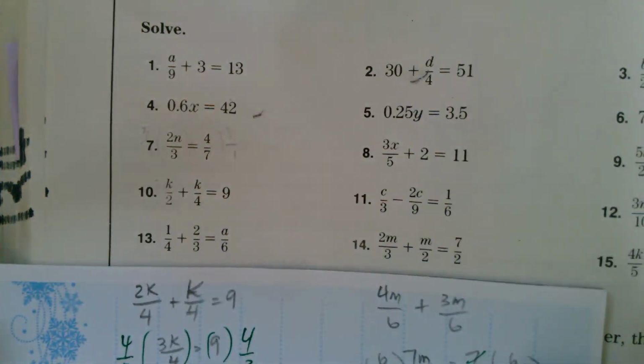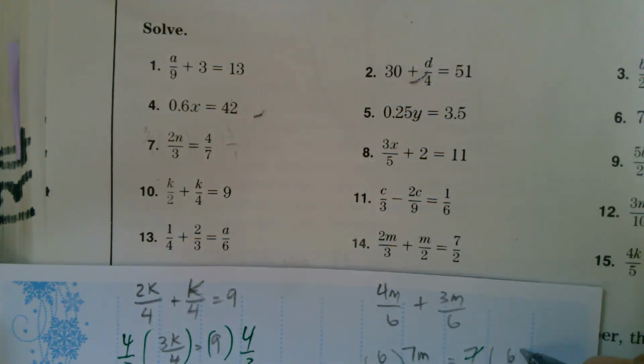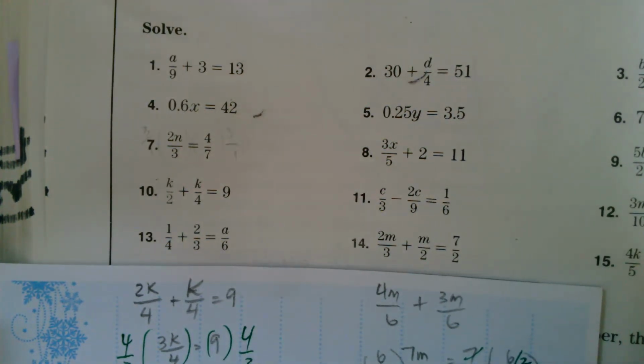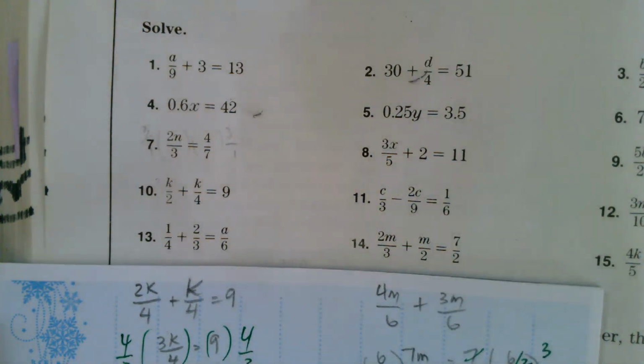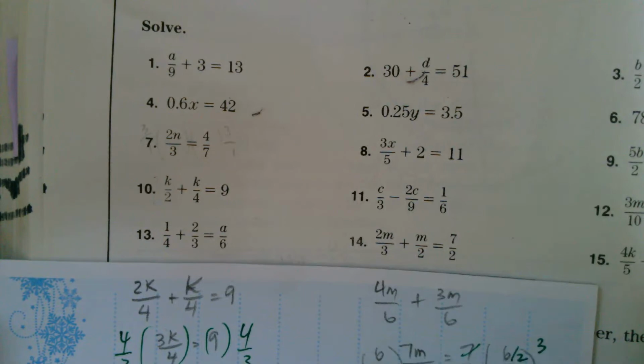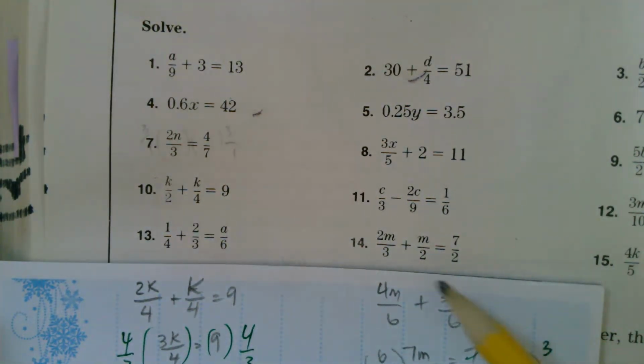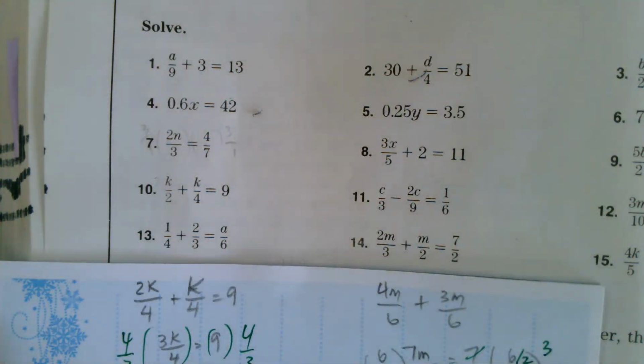Well, we want to simplify 6 over 2 as well. Or we can also do that. Yeah, you can. Divide the top and bottom by 2, which gives us 1/3, or 3 over 1, which is 3. So m is equal to 3. Check that. Yep. And then let's plug that back in and see if that's true.